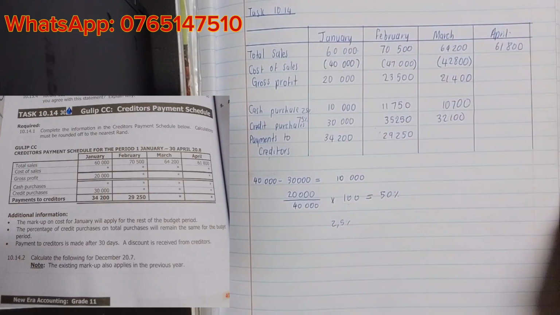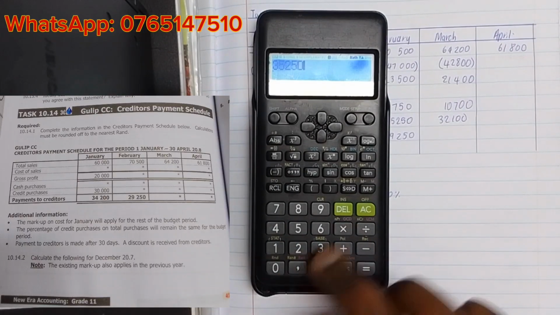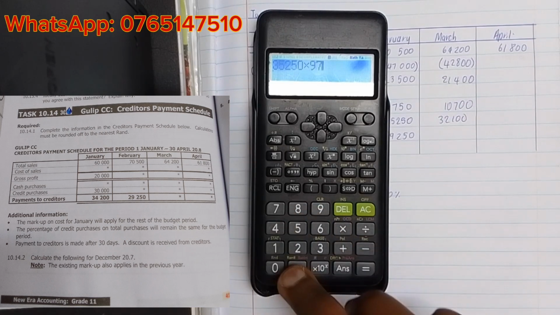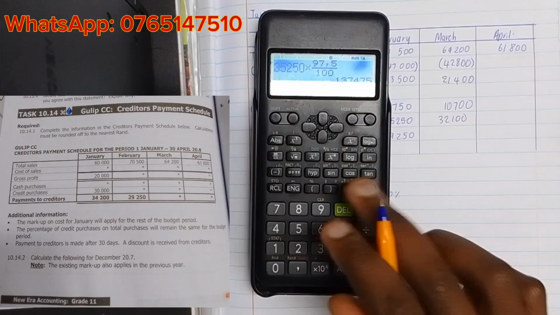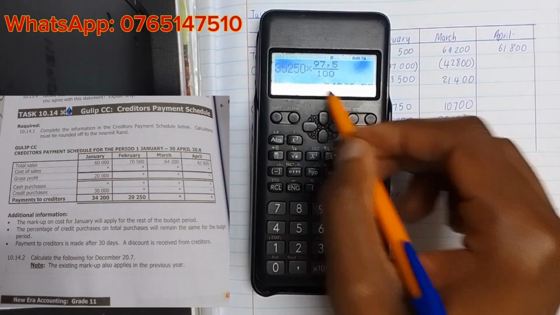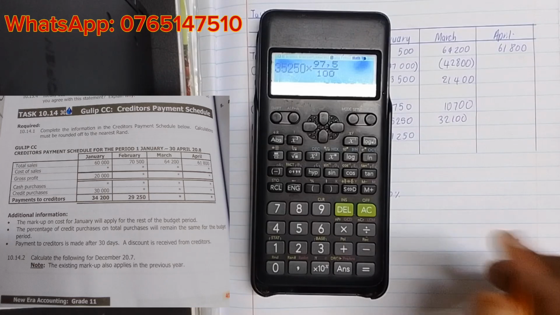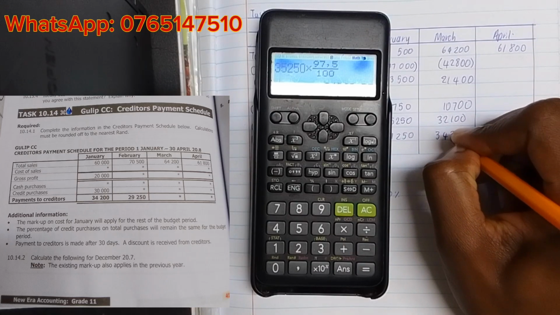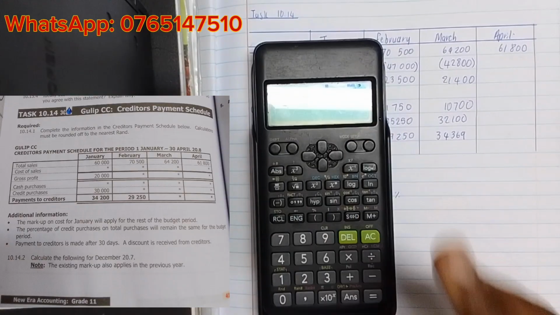So now for us to get the March payments to creditors, we need to say 35,250 times what we want. We want the 97.5, we have the 100. So this is what we're going to pay them, right? They said calculations must be rounded off to the nearest rand. So we're going to write 34,369 rand as what we have paid them.